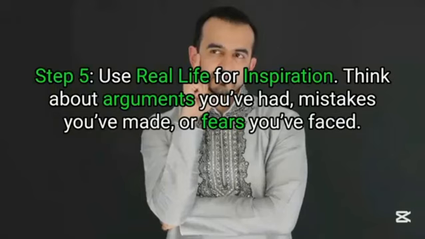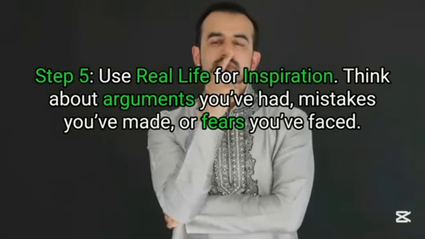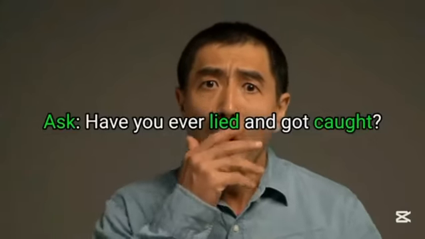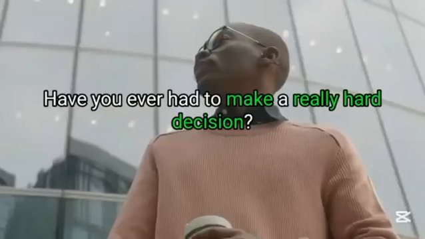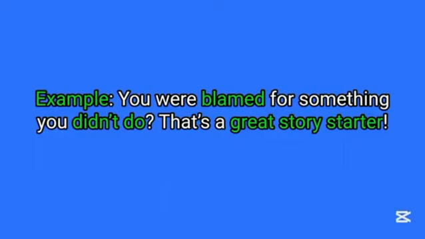Step 5. Use real life for inspiration. Think about arguments you've had, mistakes you've made, or fears you've faced. Ask, have you ever lied and got caught? Have you ever wanted something you couldn't have? Have you ever had to make a really hard decision? Example, you were blamed for something you didn't do. That's a great story starter.